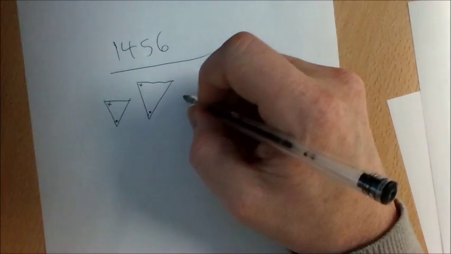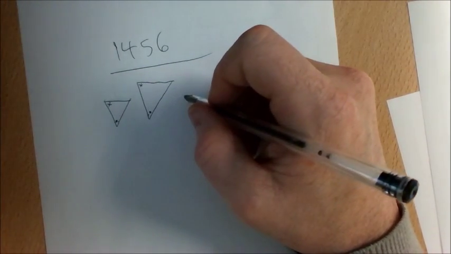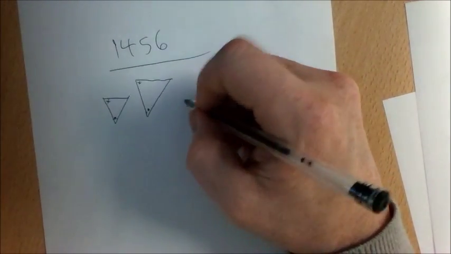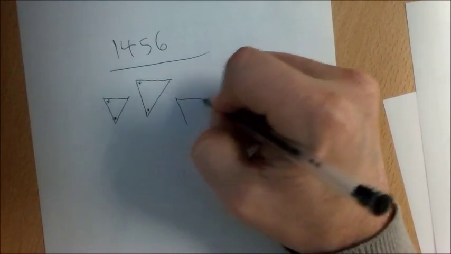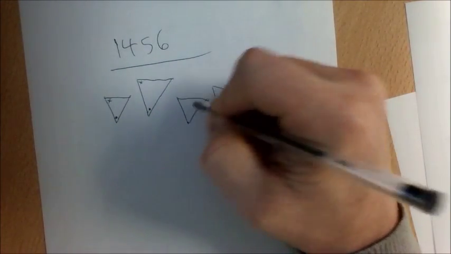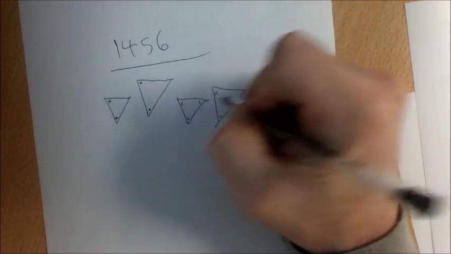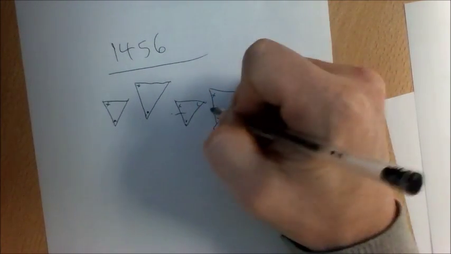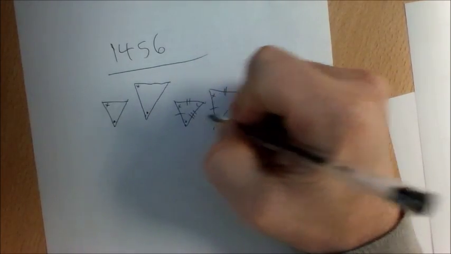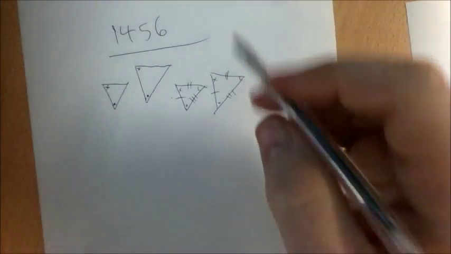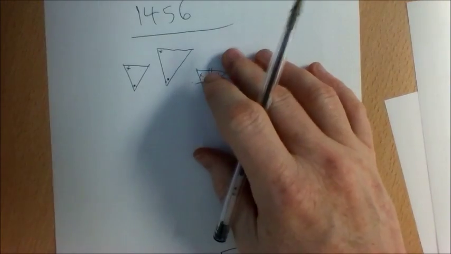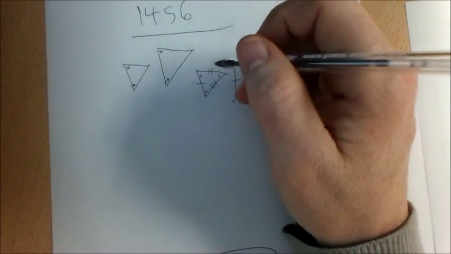Congruence is when they're similar, so no distortion, but where the enlargement factor is actually 1. So in that case, everything will be equal. That'll be equal to that, that'll be equal to that, that'll be equal to that. That will be equal to that, that will be equal to that, that will be equal to that. So congruence is a special case of similarity. They are established completely differently.